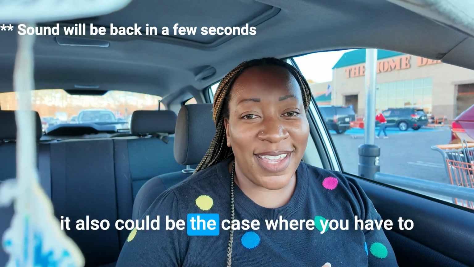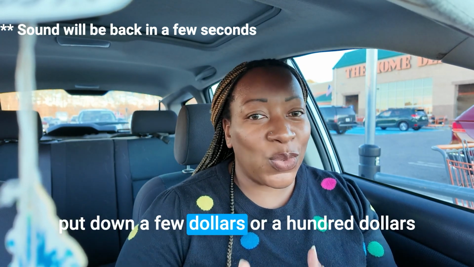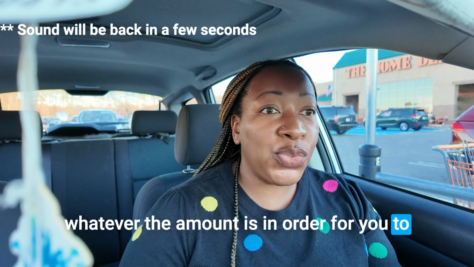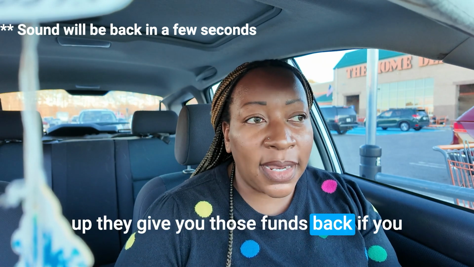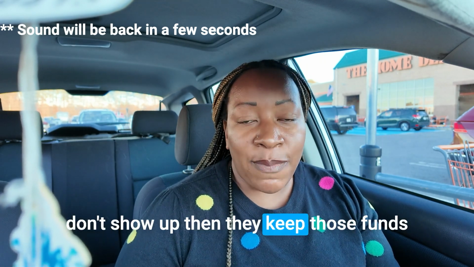So at this point where you are getting a consultation, essentially to get a better sense on whether or not an IUL is a good idea for you, you might be working with an agent or a broker where they require you to pay a fee to get the consult. It also could be the case where you have to put down $50 or $100, whatever the amount is, in order for you to secure your appointment. And if you show up, they give you those funds back. If you don't show up, then they keep those funds.